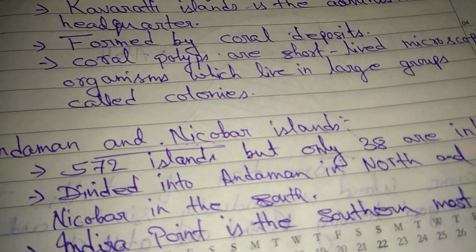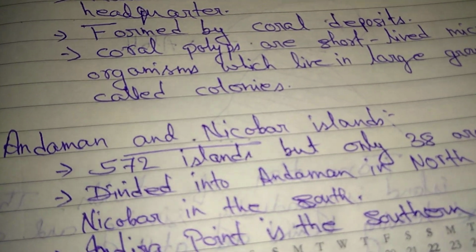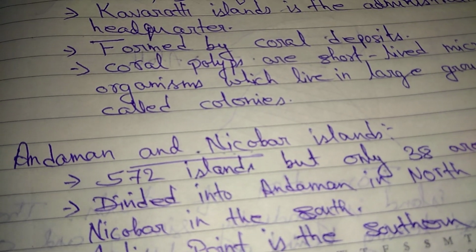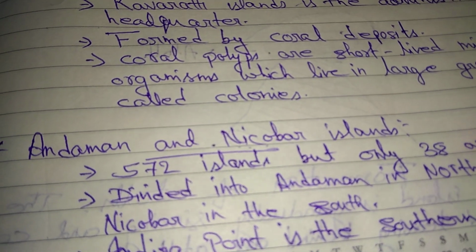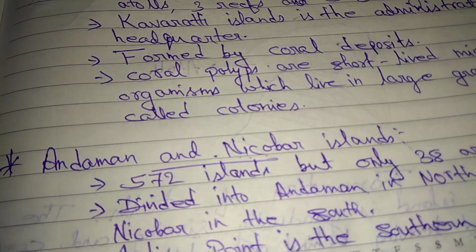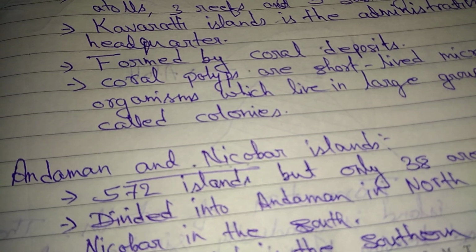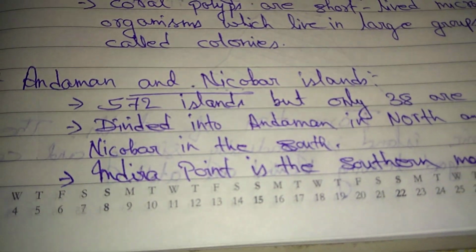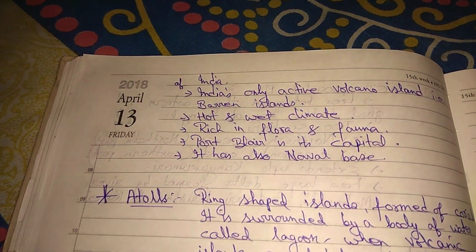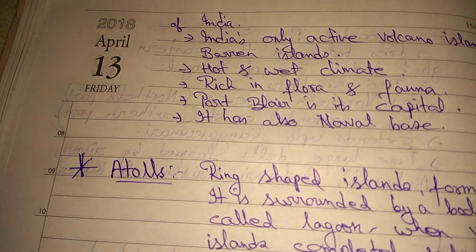They are the elevated portion of a submarine mountain. Indira Point, the southernmost point of India, lies in the Andaman and Nicobar Islands, and India's only active volcano, that is Barren Island, is also situated here.